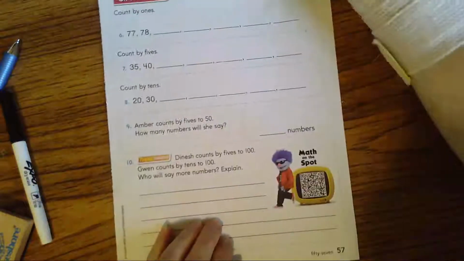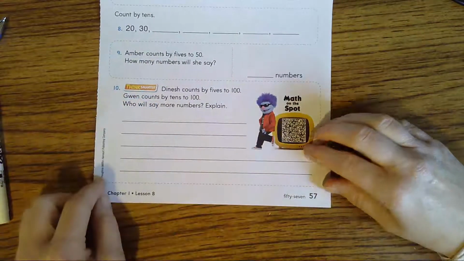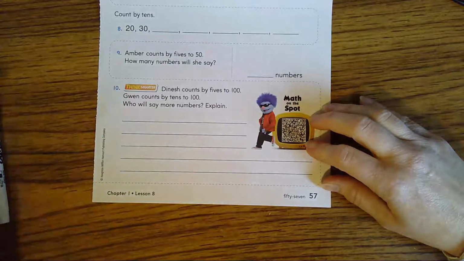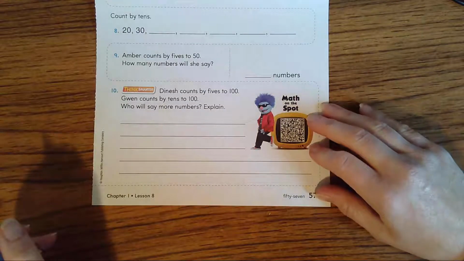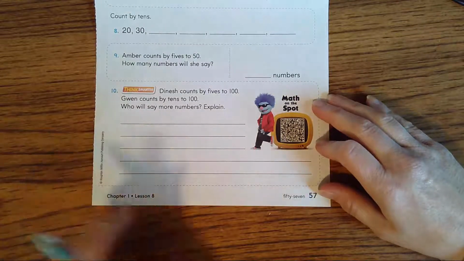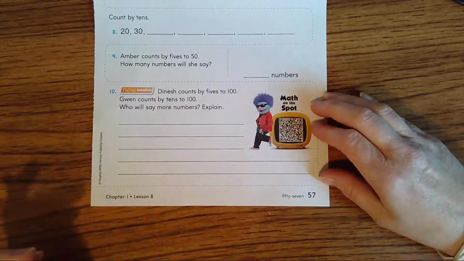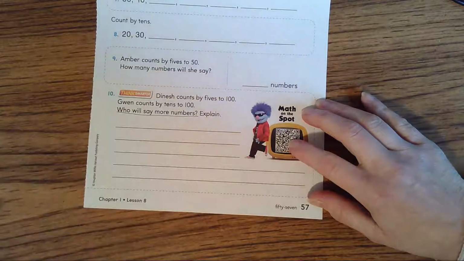Okay. Number 10, we have Dinesh and Gwen. Dinesh counts by fives to 100. Gwen counts by tens to 100. Who will say more numbers? Explain. We're going to answer this in a complete sentence, and I will be looking for this when I check your work. The question is, who will say more numbers?